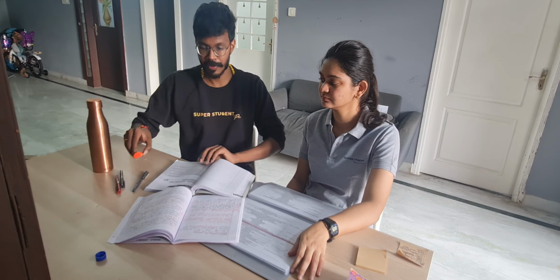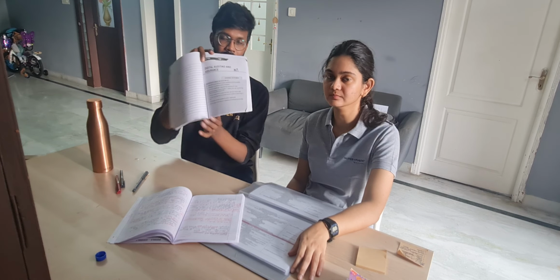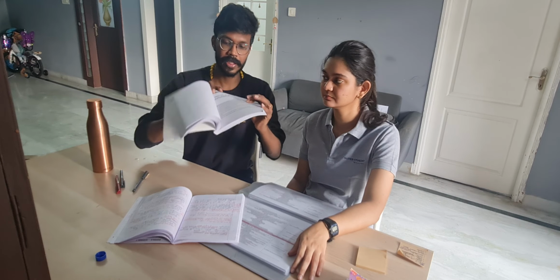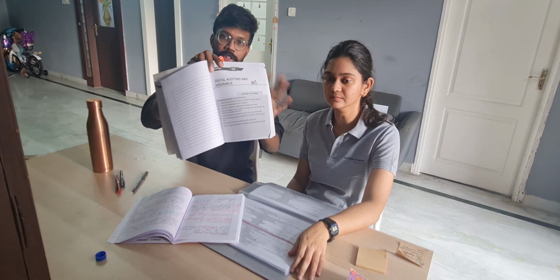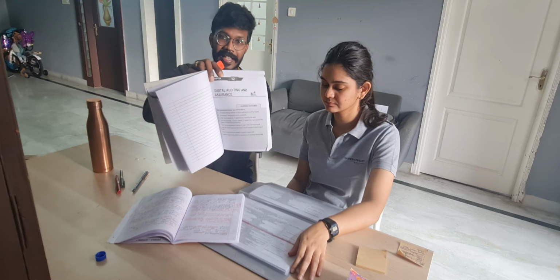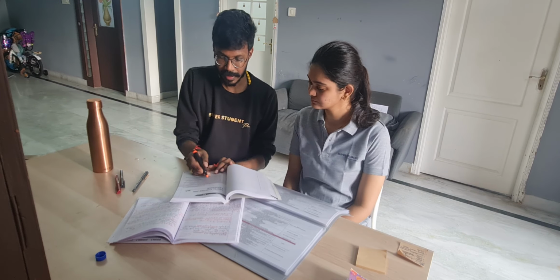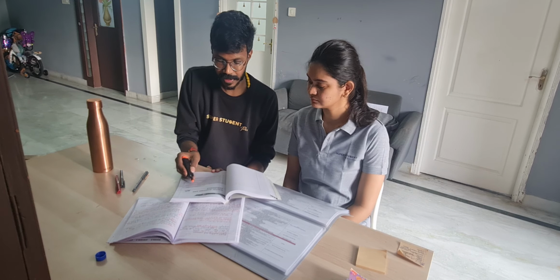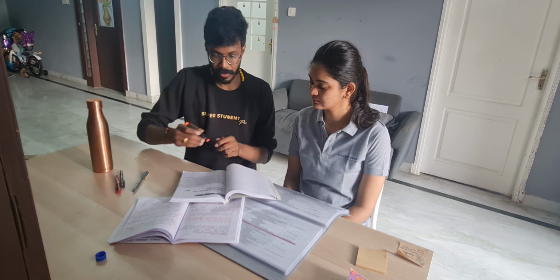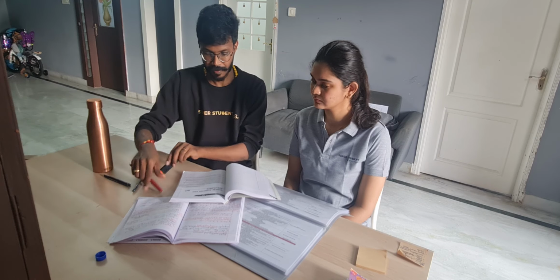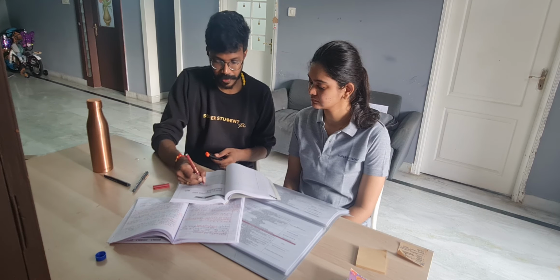The common source, for example, if you're looking at ICAI material, the first thing you do is go to the learning objectives. I'm going to do it real time with Manju. If you look at this chapter, it asks, understand the key features of digital auditing. This is one question. You can actually write short notes for it.